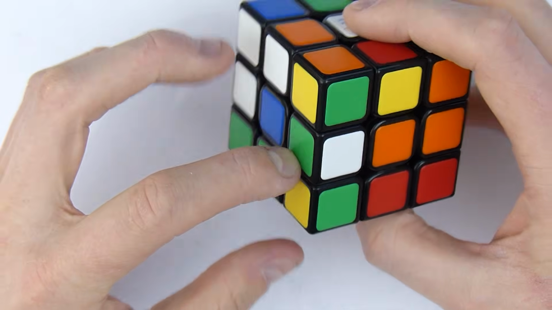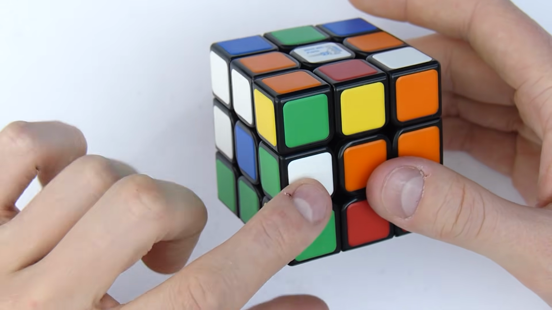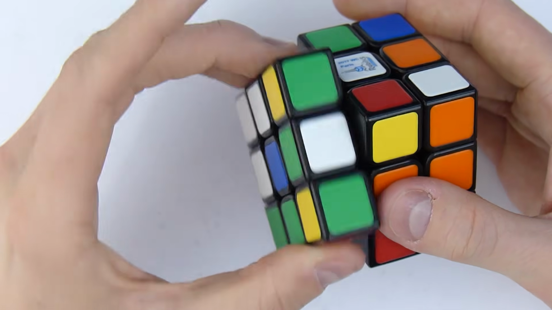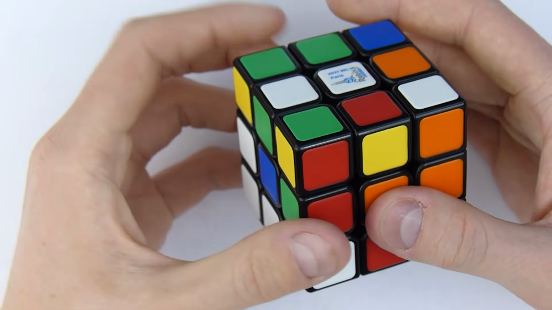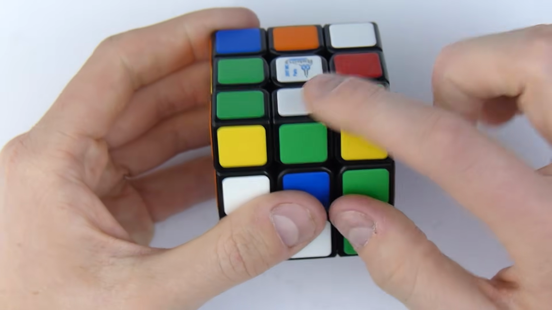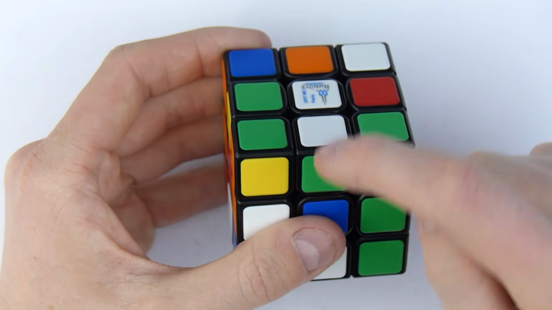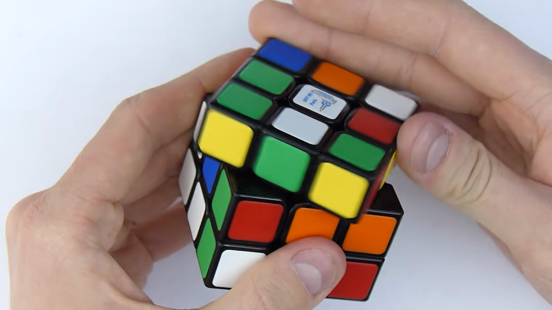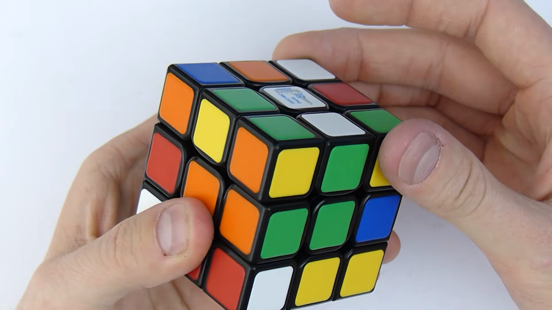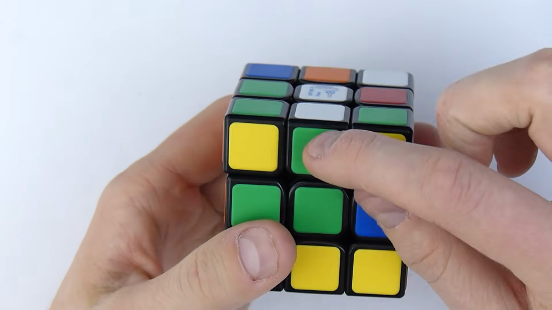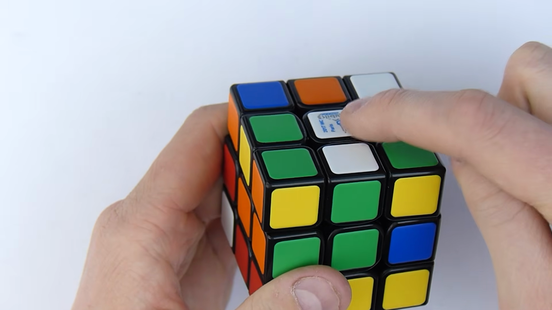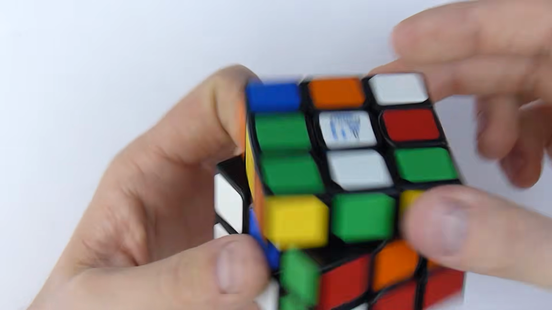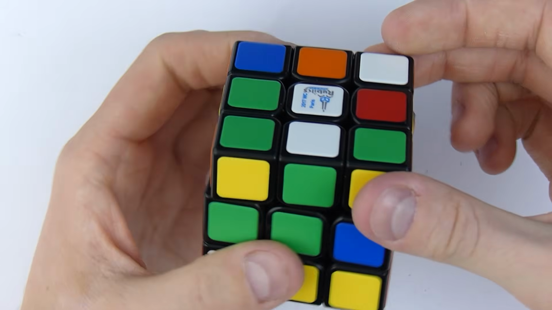Now, something you'll notice is that the white is now here. You can bring it up to the white face, like this, for example. And then something that's very important is that this is the white and green edge. So you want to turn the top face until the edge that is white and green is between the white center and the green center. There are not many options. It could have been orange, blue, red, or green.